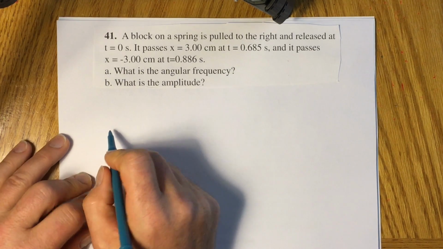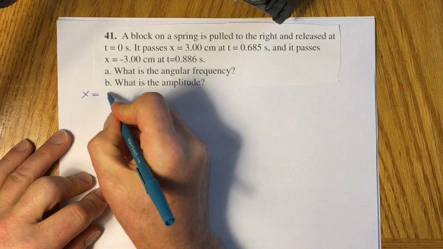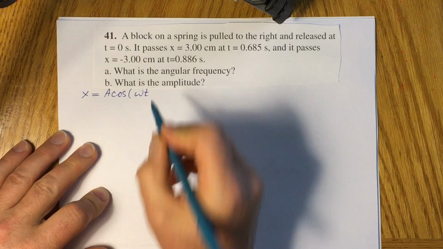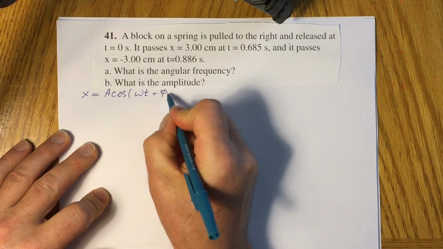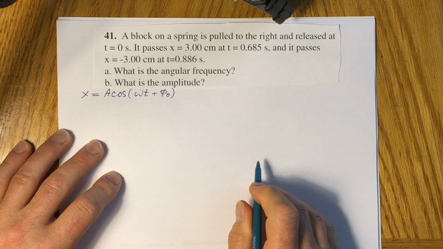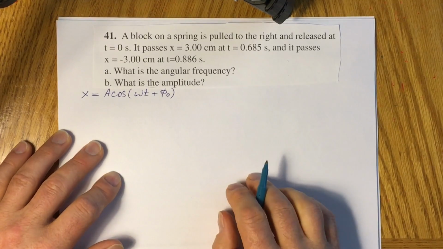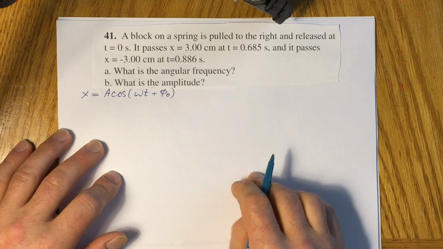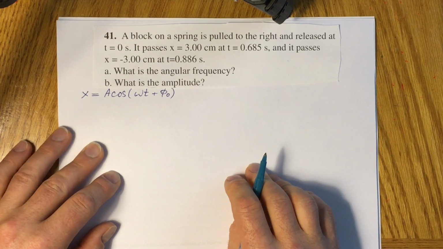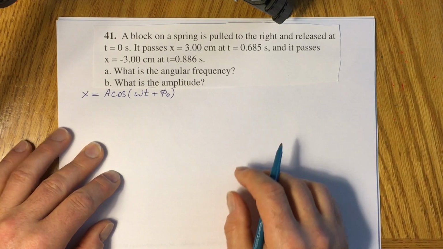First of all, the general equation for the oscillations looks like: x coordinate as a function of time equals amplitude times cosine of omega, the angular frequency, times time plus initial phase phi 0. Before we start to solve this problem, we have to figure out the initial phase value. We are given that at the initial moment of time 0, the spring is pulled to the right and then released, which means that we have the maximum possible elongation from the equilibrium of the spring, and the maximum elongation from equilibrium is nothing else but the amplitude.